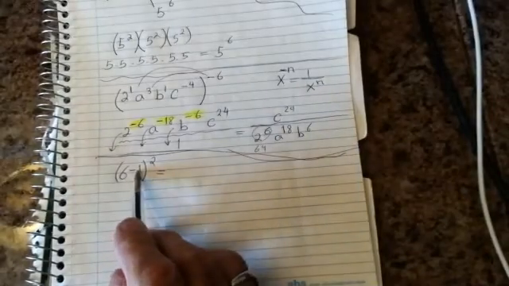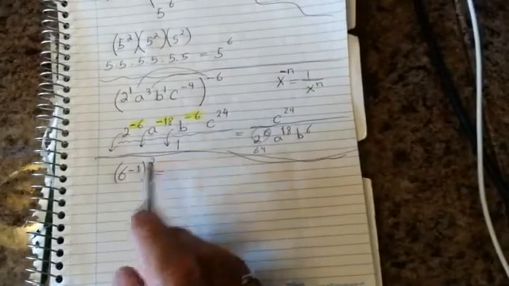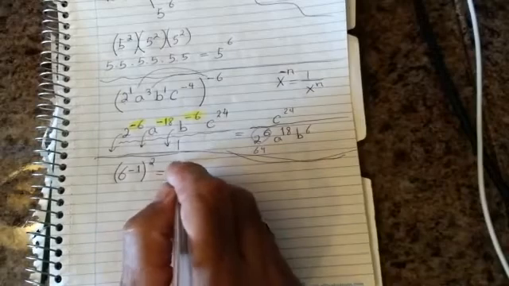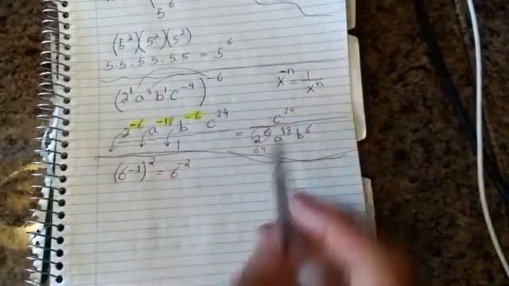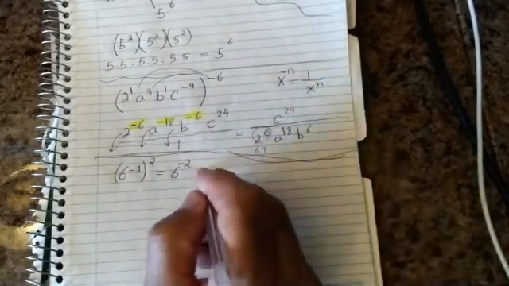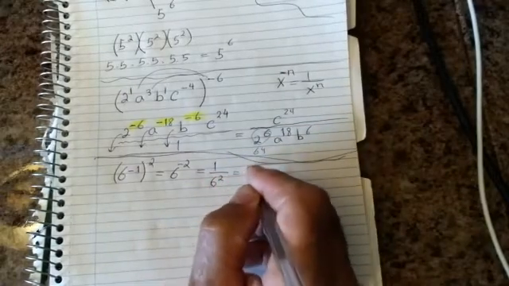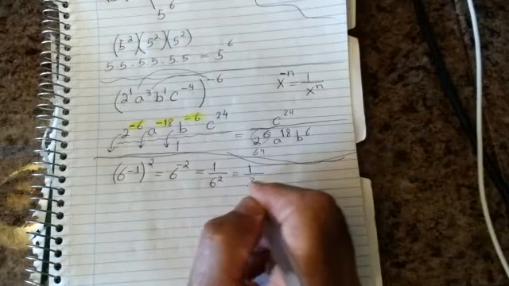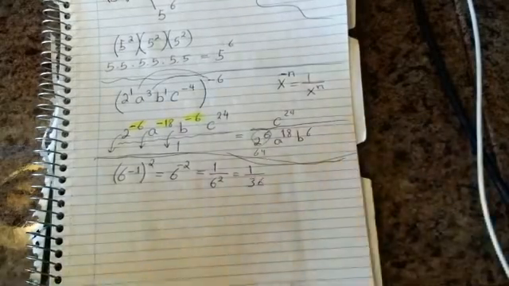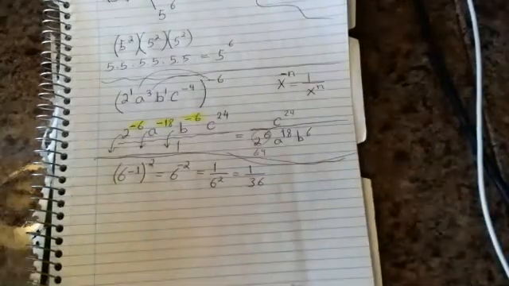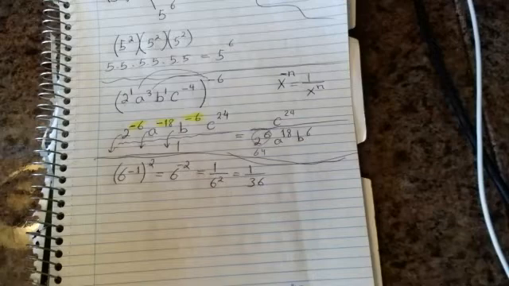There are two powers, -1 and 2. You multiply these two, and then according to this formula, it's 1 over that, or 1 over 36. So anytime you see a negative power, you need to reverse it as a positive.